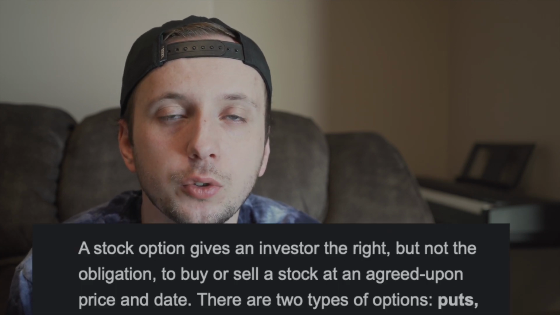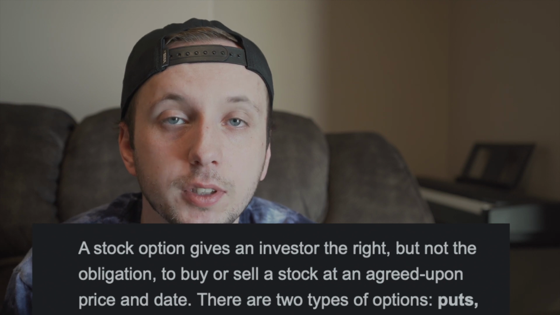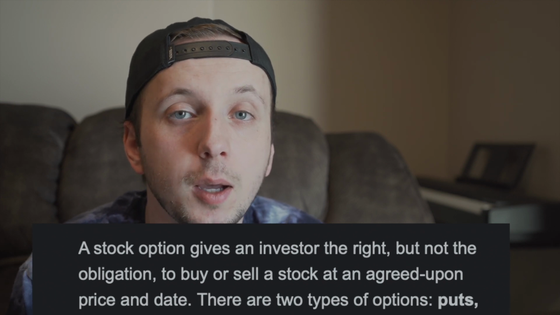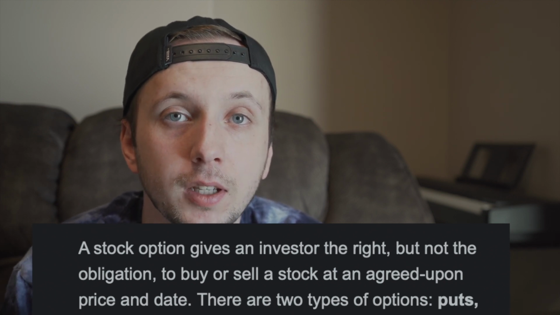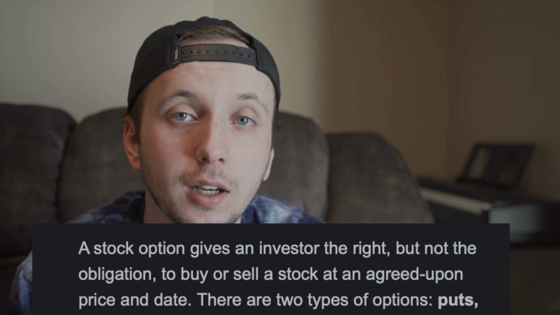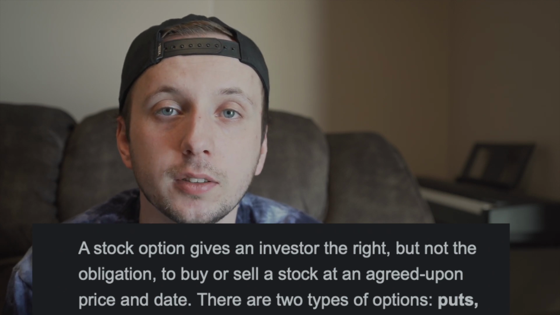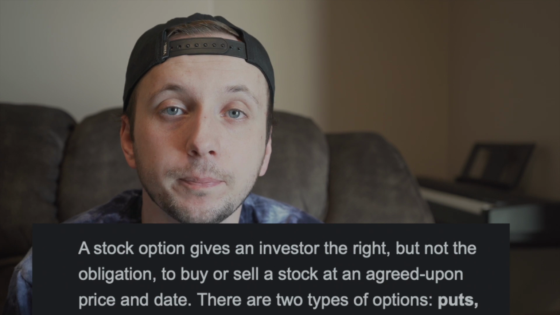Alright guys, so jumping right into it, what is a stock option? Now we're going to go over the definition of an option, as well as the definition of a few key terms that you need to know before you start buying options. So first, what is an option? A stock option gives an investor the right, but not the obligation, to buy or sell a stock at an agreed upon price on an agreed upon date.